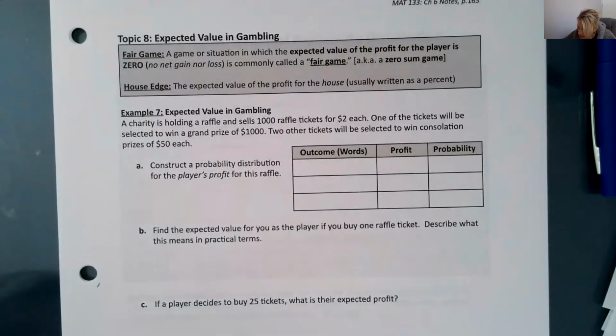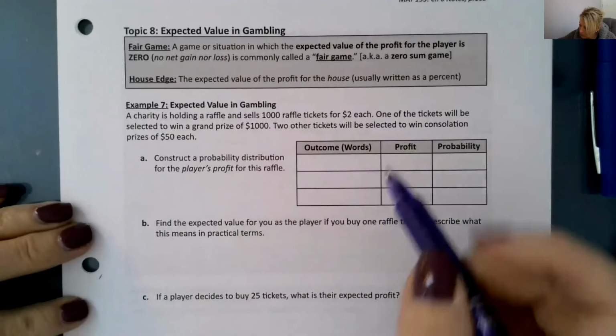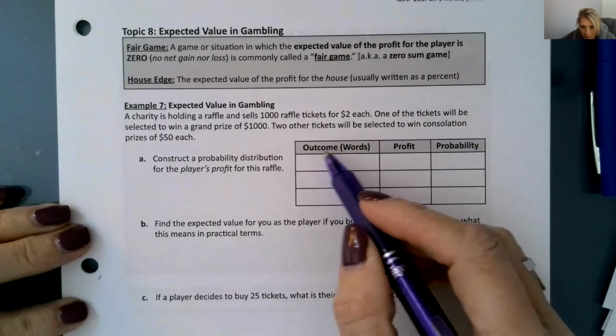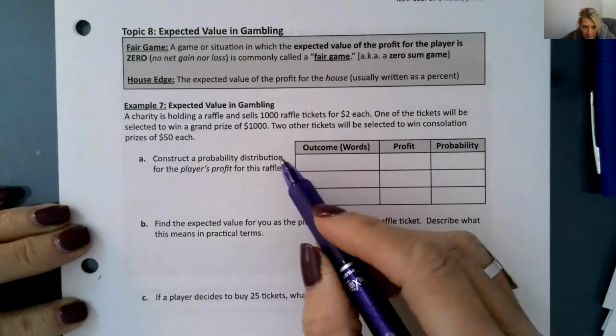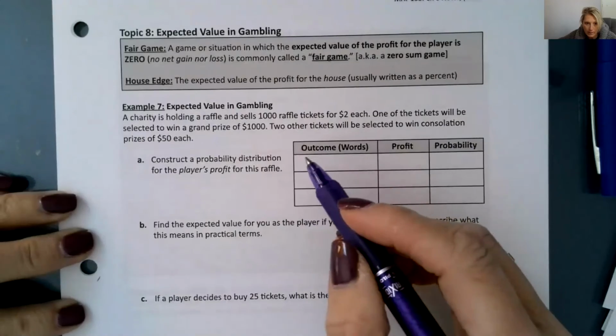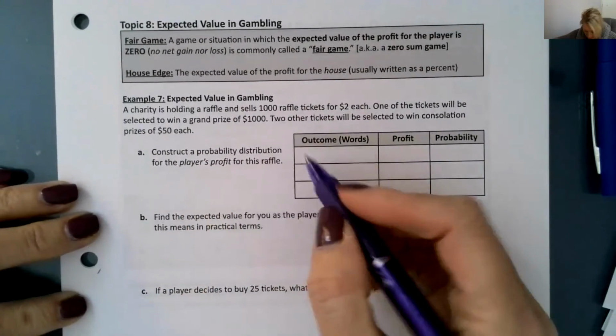It says, a charity is holding a raffle and sells 1,000 raffle tickets for $2 each. One of the tickets will be selected to win a grand prize of 1,000. 2 other tickets will be selected to win consolation prizes of 50 each. And the rest basically donated their money. So let's construct a probability distribution for the player.